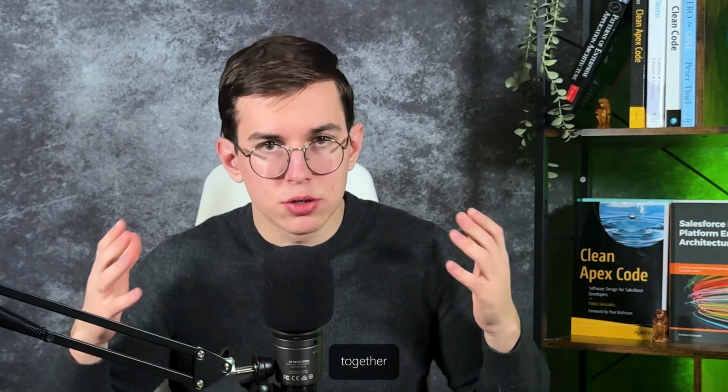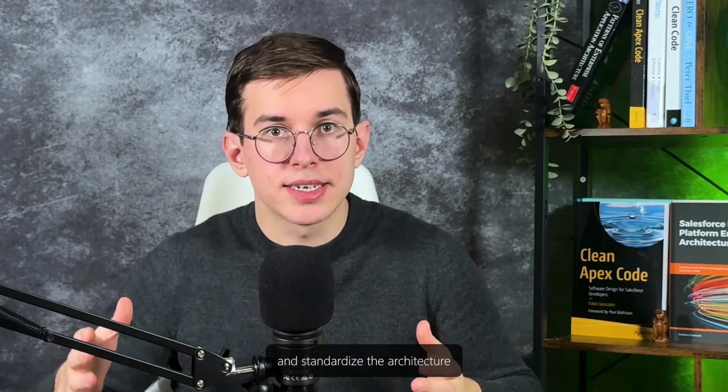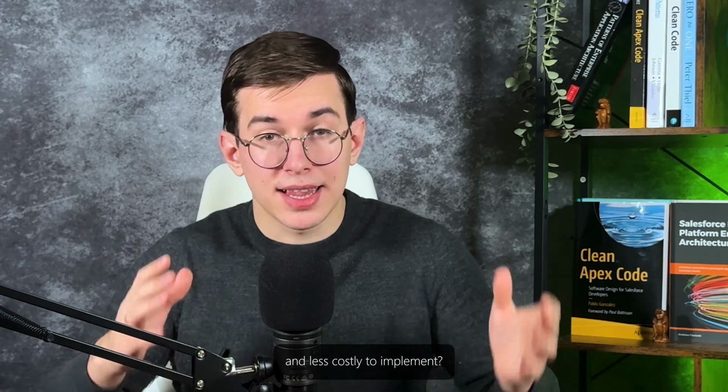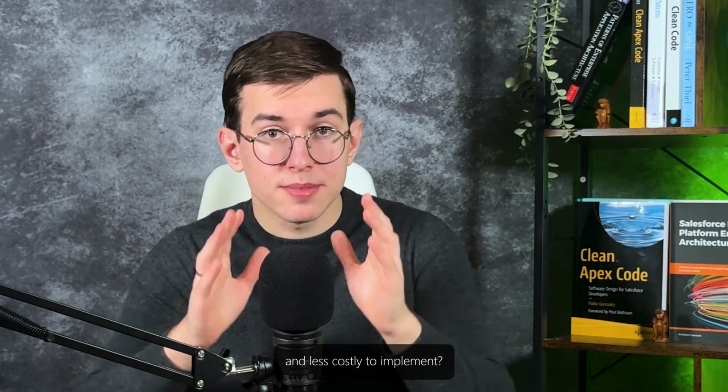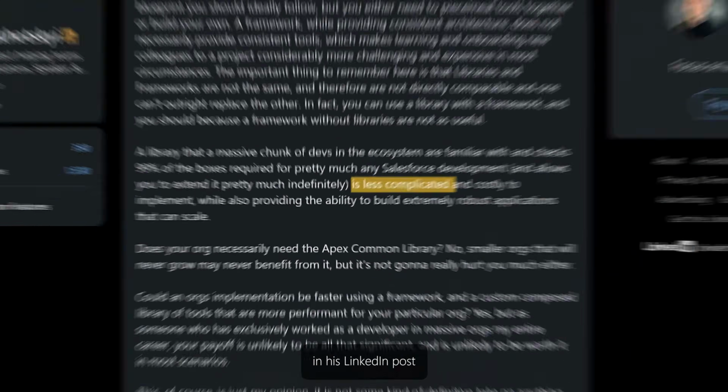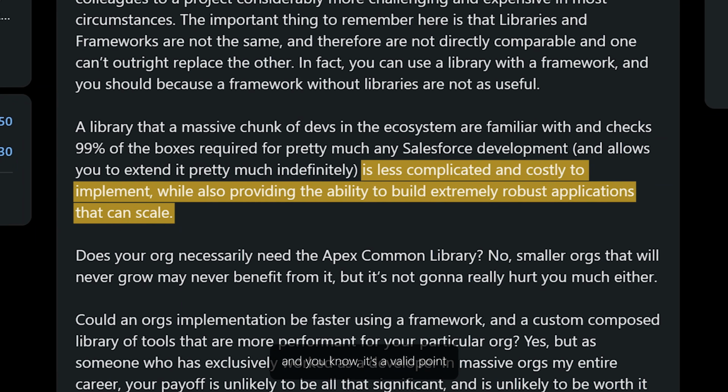Why the hell do we need AWAF? Why don't we just all use FFLIB together and standardize the architecture of all Salesforce implementations and make them less complicated and less costly to implement? That was one of the main points Matt Gary made recently in his LinkedIn post about why he still prefers FFLIB, and it's a valid point.